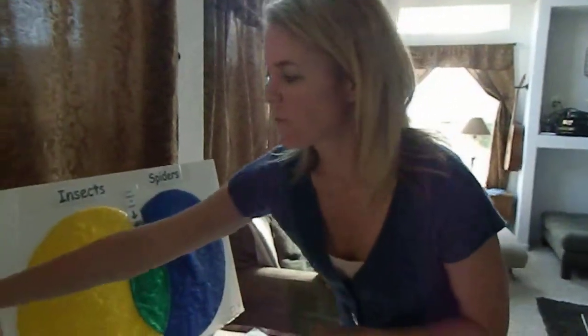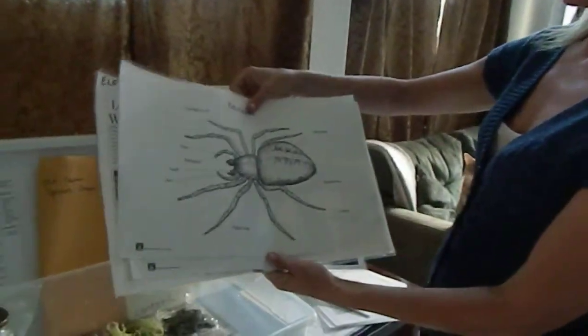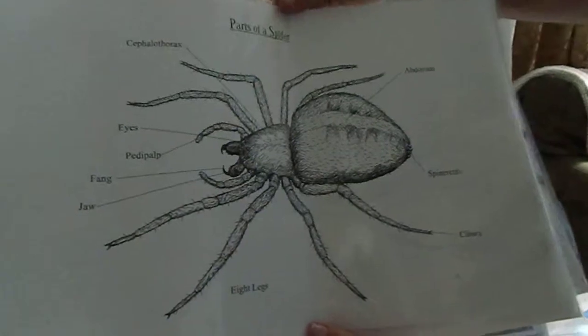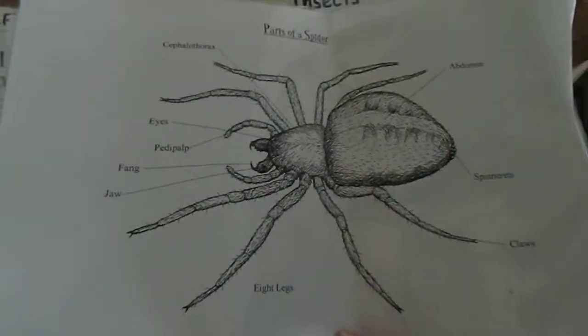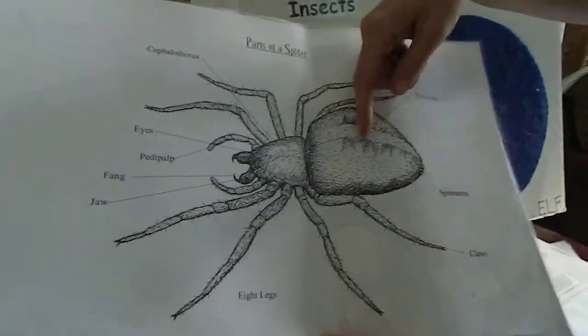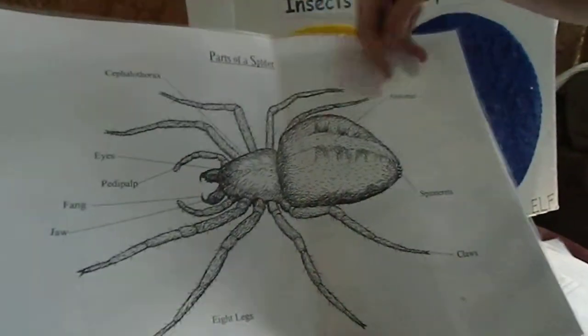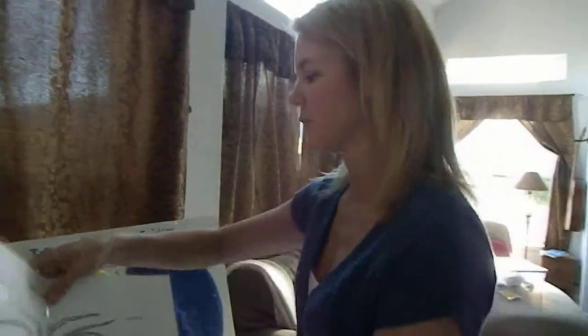Our best stuff to start with is probably this. Boring old papers, but they're pretty clear and good for kids to look at. It's parts of a spider. One of the very most distinguishing factors of a spider is, of course, its 8 legs, but also they only have 2 body parts, where insects have 3. So a spider has a cephalothorax and an abdomen, whereas an insect has a head, thorax, and abdomen. So we have 2 of those.